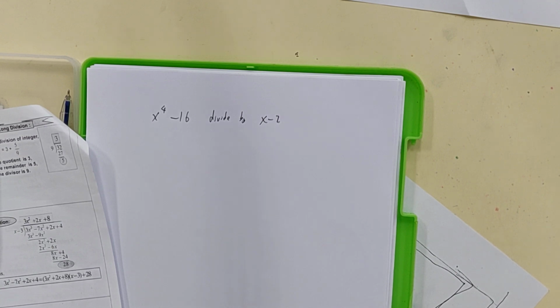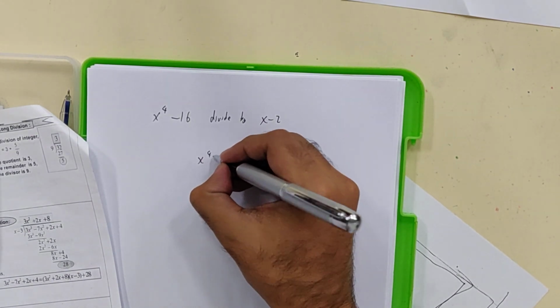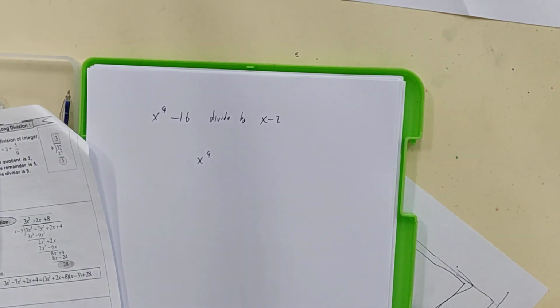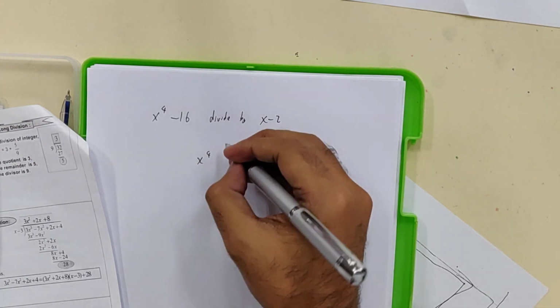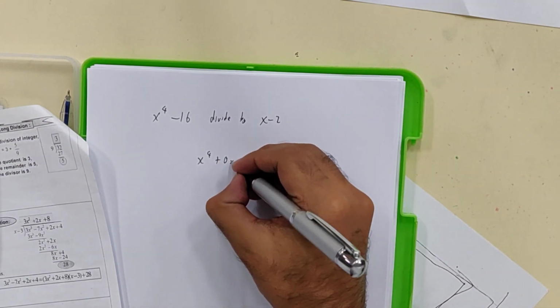Okay. Here comes a short trick that comes with this question. How are you going to long divide this one? x to the 4, does it have any x cubed? Not there, but it has. It's as 0x cubed.